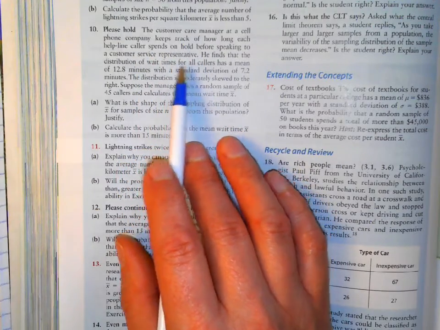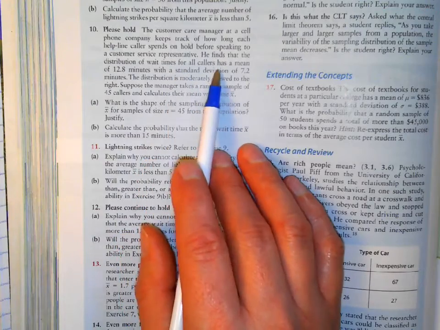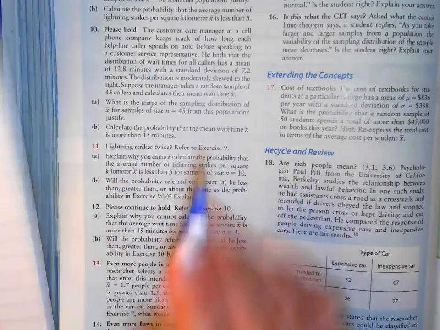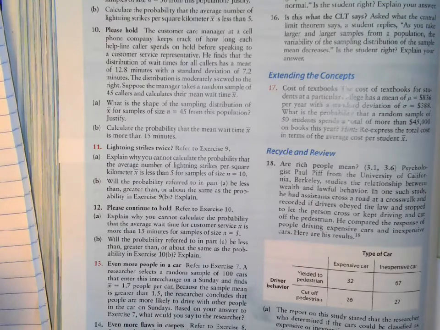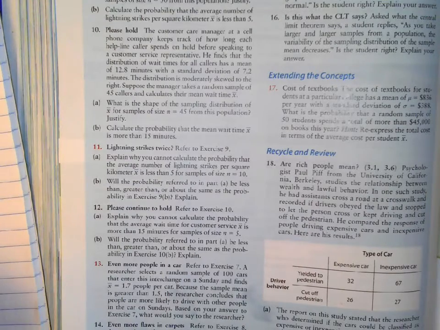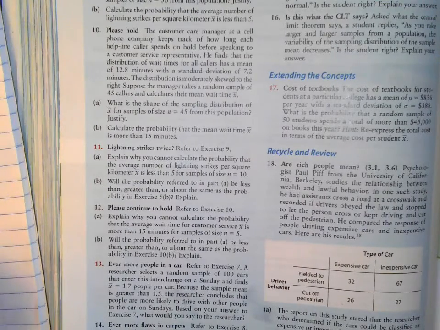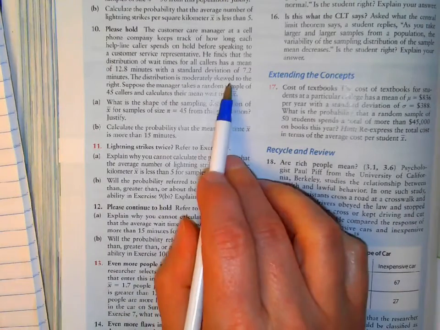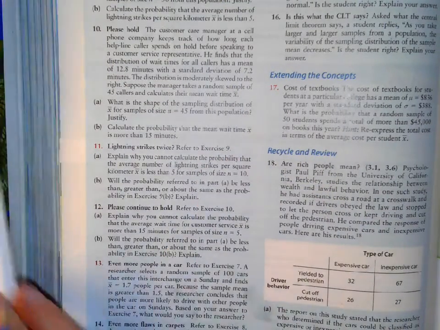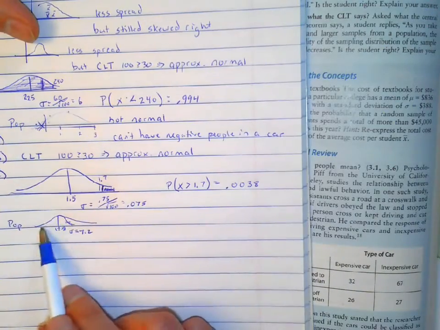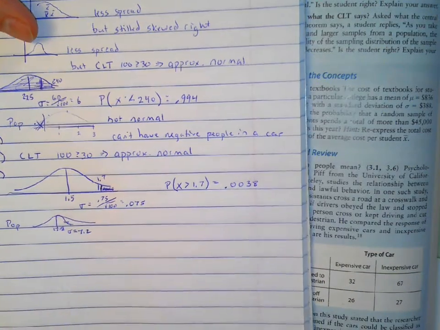He finds that the distribution of wait times for all callers has a mean of 12.8 minutes. So we know our population has a mean of 12.8 and a standard deviation of 7.2 minutes, and it is skewed right. So this is my population: skewed right, with a mean and standard deviation.